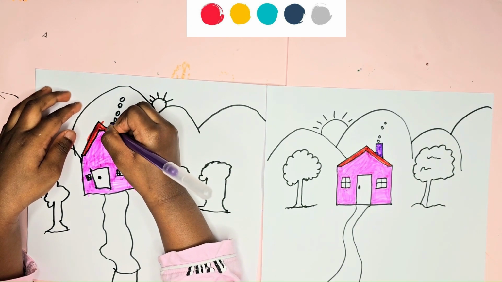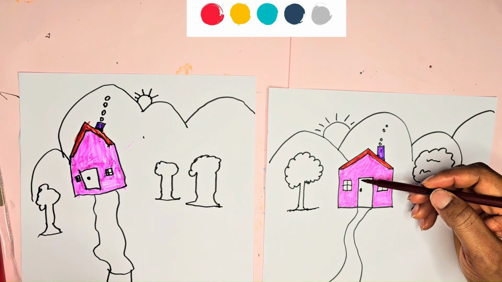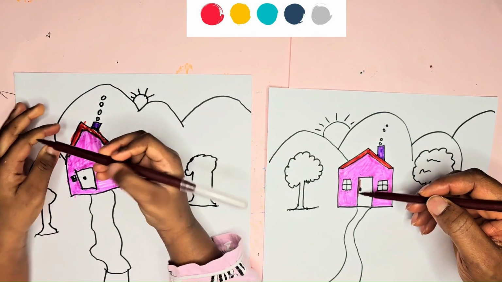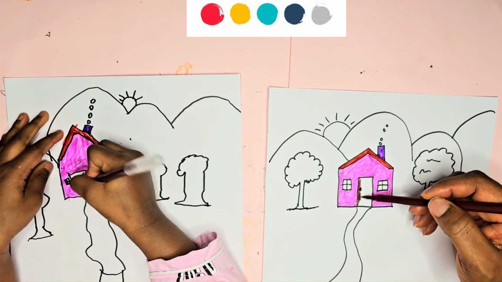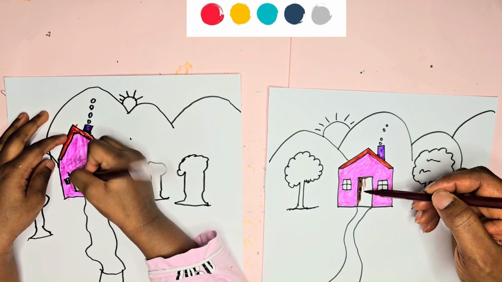So what color do we give the door? We can use brown. Okay, brown for the door. Good. So color your door. I'm not coloring it yet because this is the one I drawed.